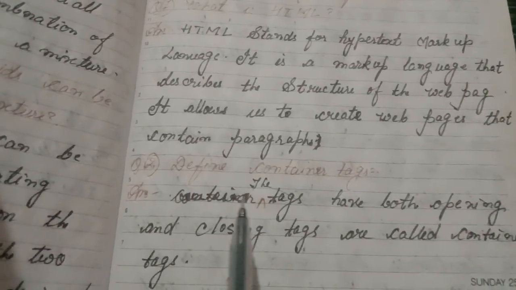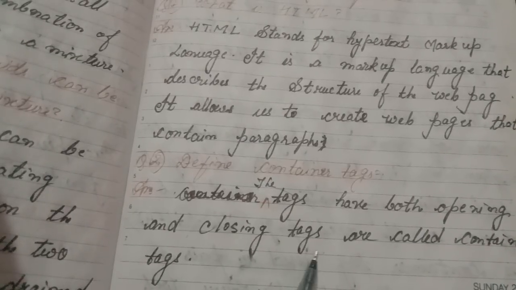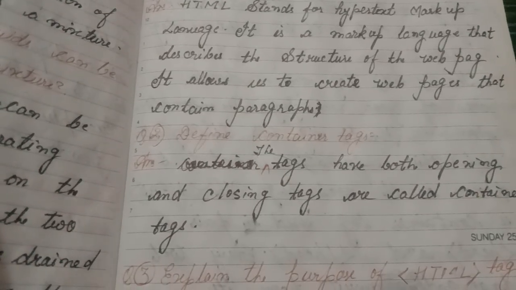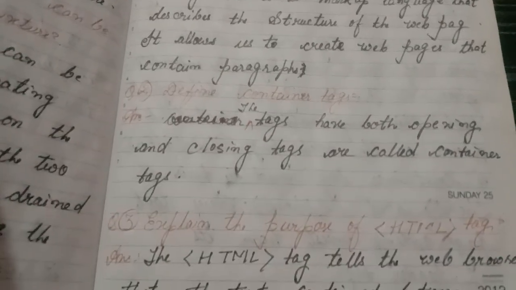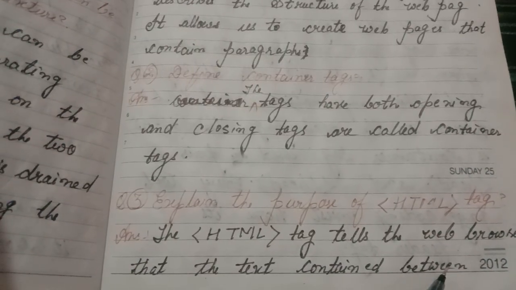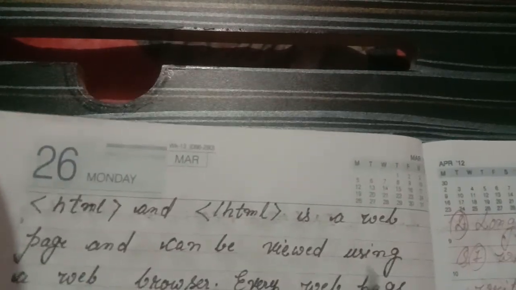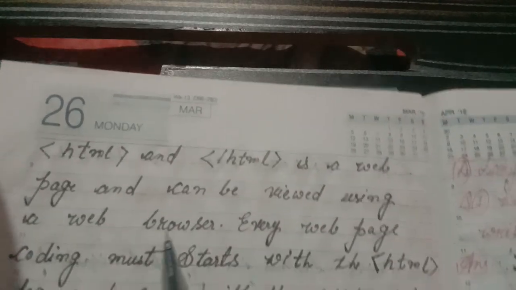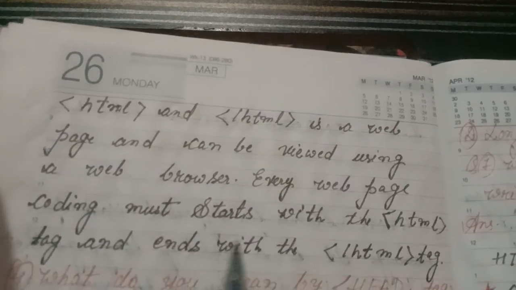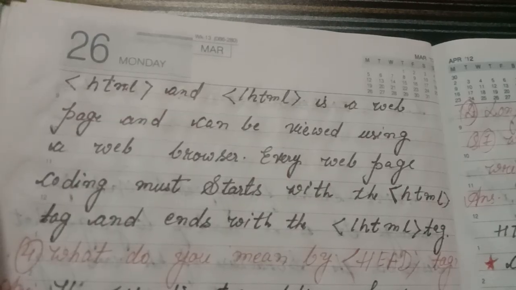Second, define container tags. Answer, the tags that have both opening and closing tags are called container tags. 3. Explain the purpose of HTML tags. Answer, the HTML tag tells the web browser that the text contained between HTML and /HTML is a web page and can be viewed using a web browser. Every web page coding must start with the HTML tag and end with the /HTML tag.